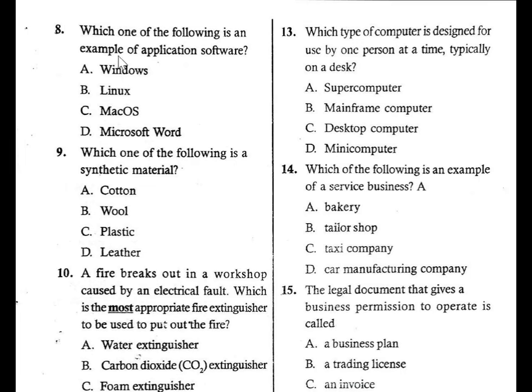Which one of the following is an example of application software? So remember, application software ni gani? This one is the one which is designed to do specific tasks. So we call them application software. So here we have A, Windows, B, Linux, C, Mac OS, D, Microsoft Word. Tumesema application software is software programs which are designed to perform specific tasks.